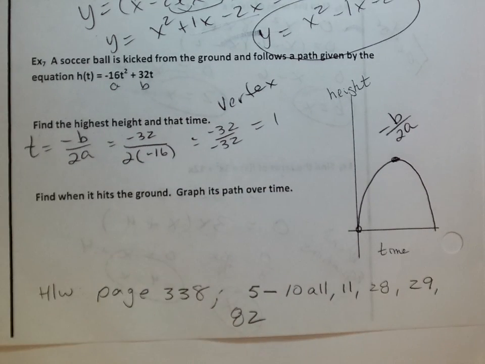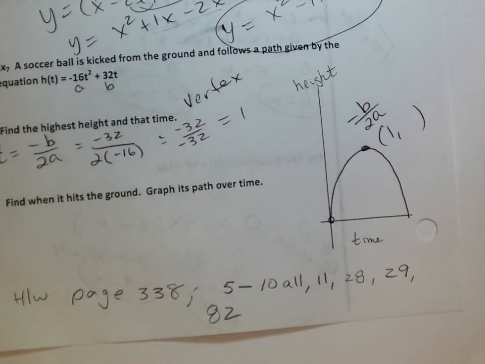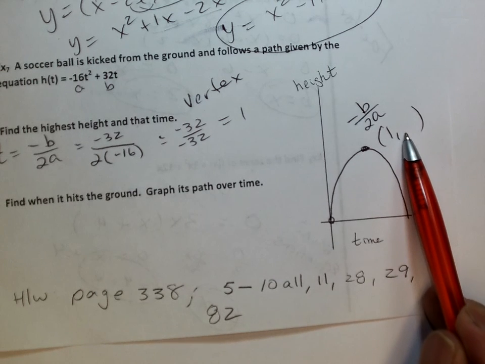Now, 1 makes sense because that's time, isn't it? I mean, think about it. You kick a soccer ball, at 1 second it's at its highest height, right? And then it hits. Does that make sense? 1 makes sense to me. So I know the vertex is 1 something. After 1 second, it's at its highest height. But how high is that? How do we find that height? What is that height? How do we find this value here?